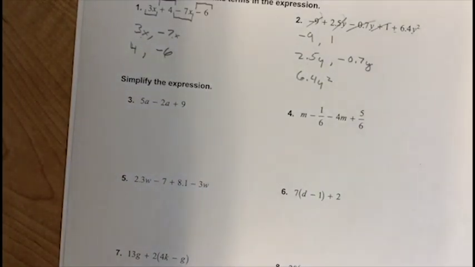Now we get into some more information here. Simplify the expression. This question constantly comes up: what does it mean to simplify? It means to write this expression where there are no like terms. And the way we do that is we combine them.